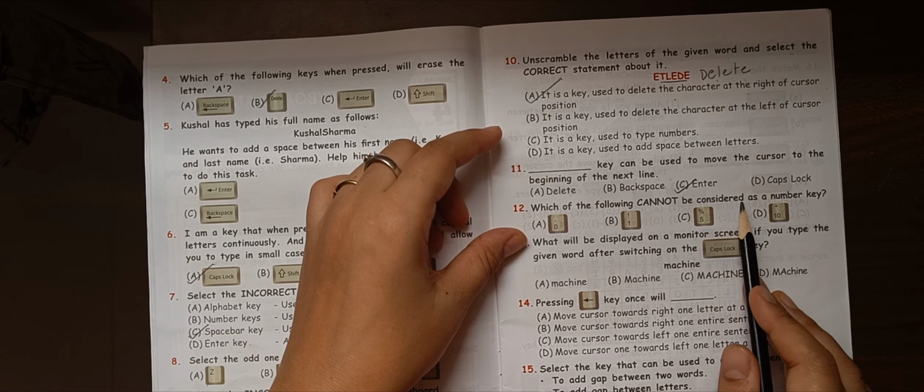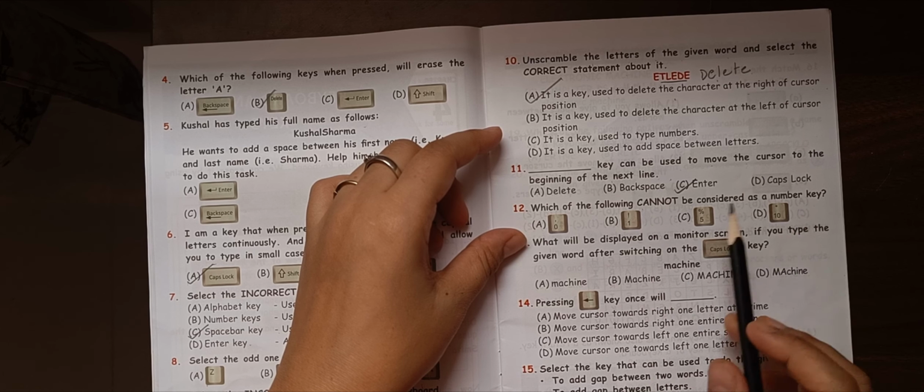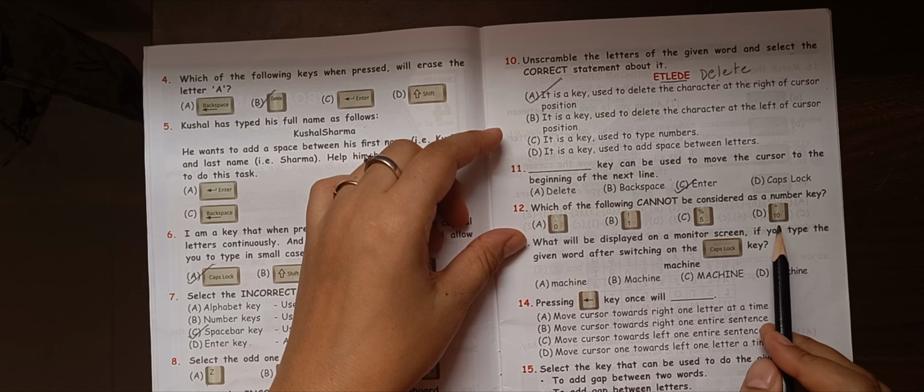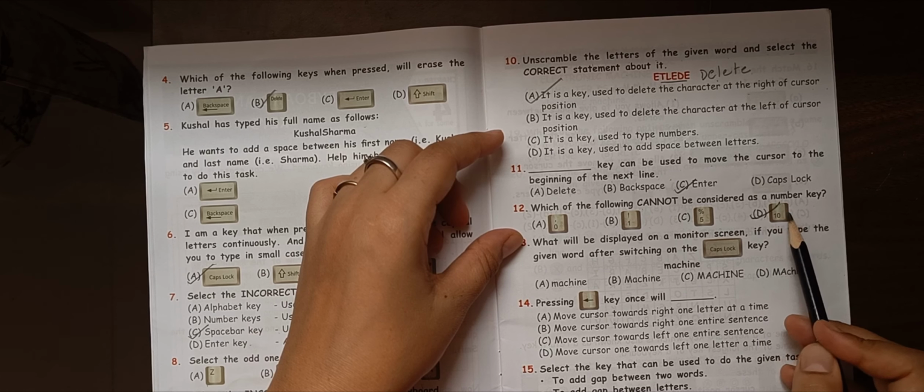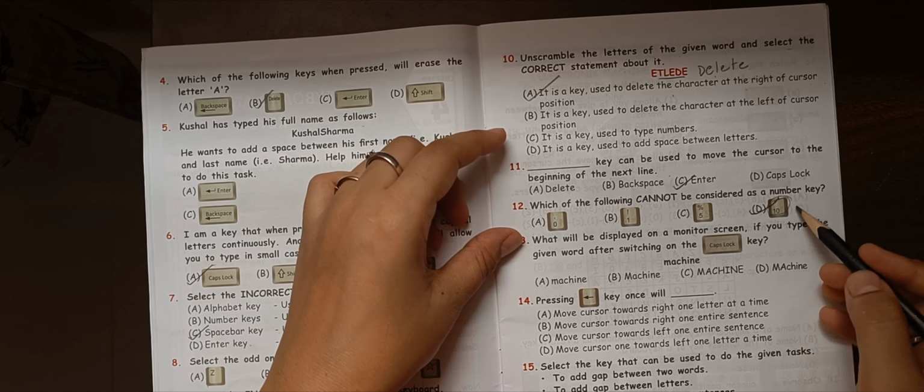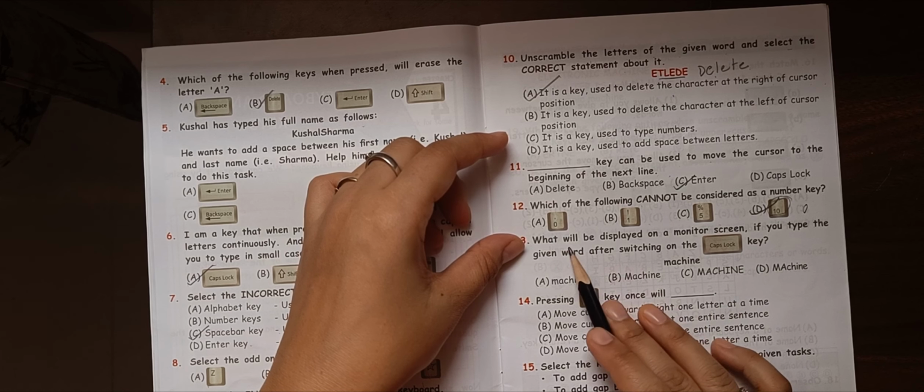Which of the following cannot be considered as a number key? 0, 1, 5, 10. So 10 is the answer because there is no key with 10. We have the 0, like this.